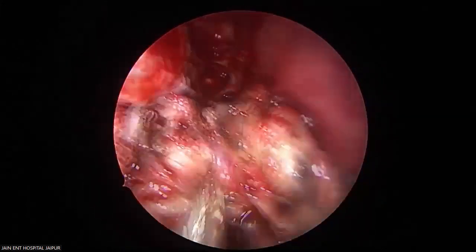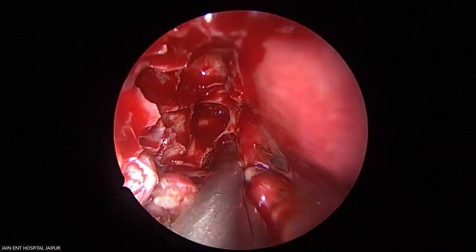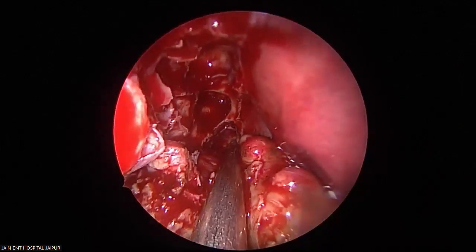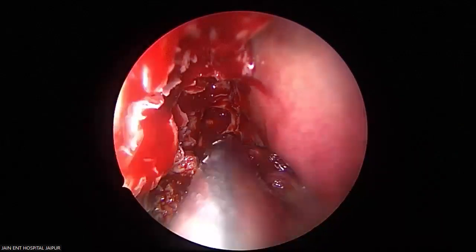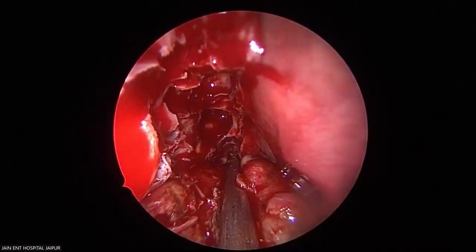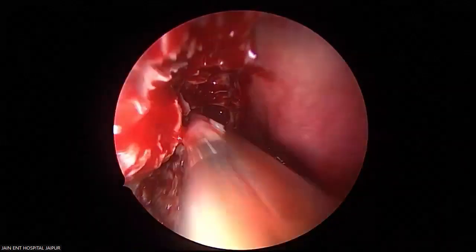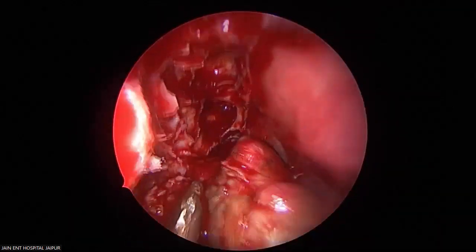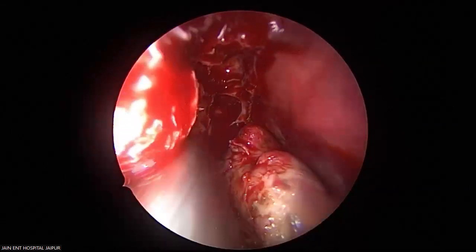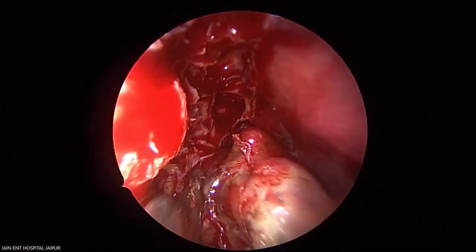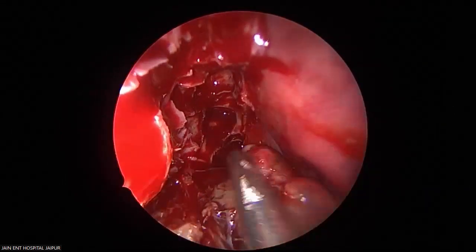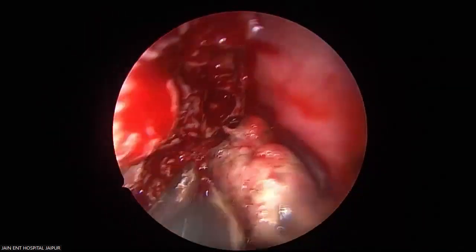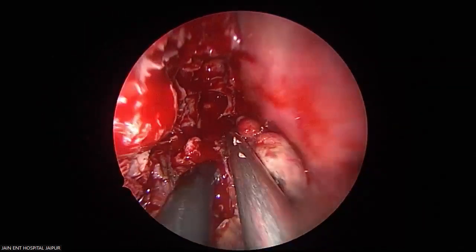So your target now is posterior septectomy? Not now, but now the tumor is exposed. I will coagulate it first. Remove all intervening bone everywhere. See, now I will coagulate this entire surface.